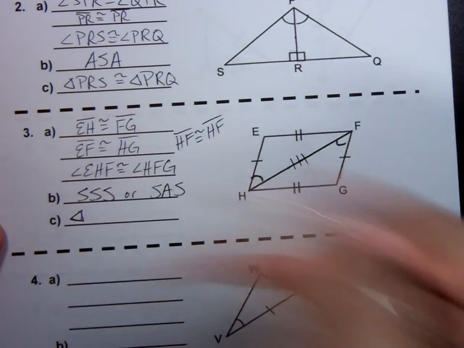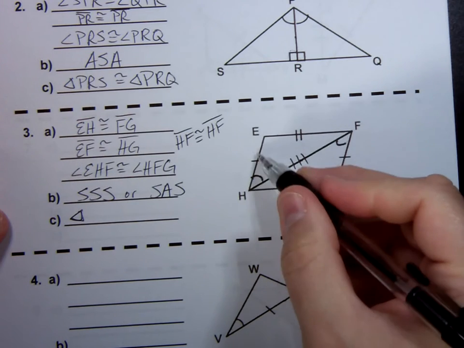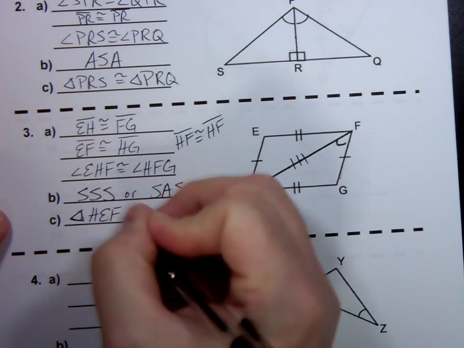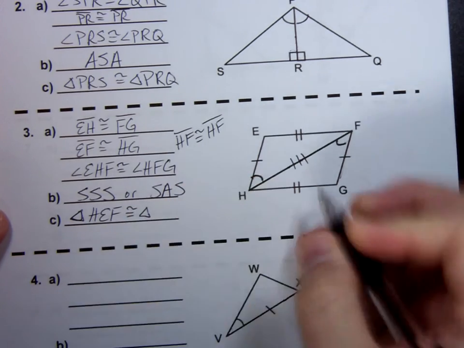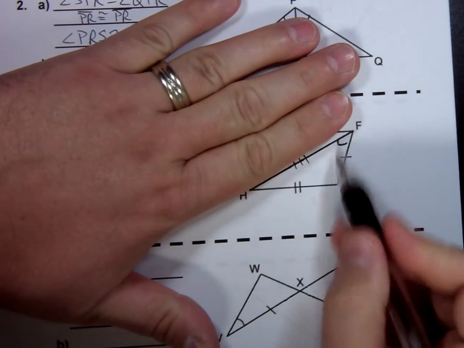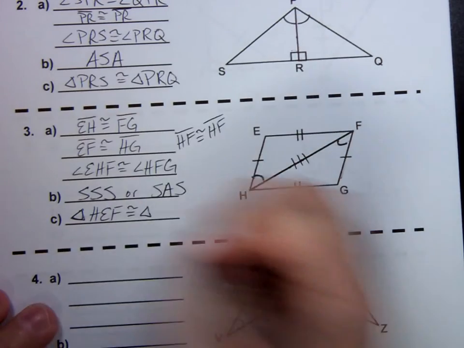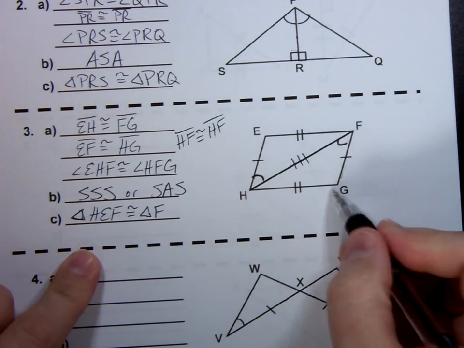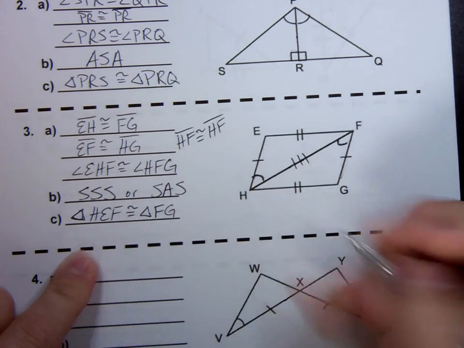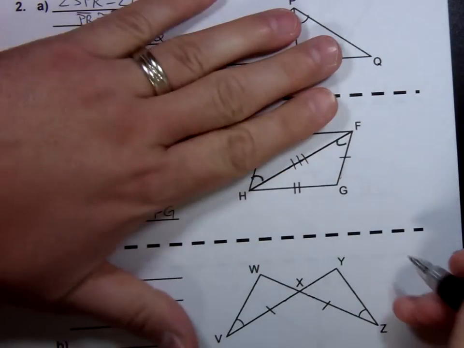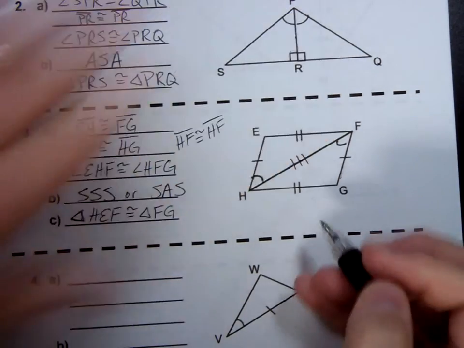I'm going to name the first triangle, triangle HEF. And in this triangle, angle H is congruent to angle F from the other triangle. So H corresponds with F, E corresponds with G, and in triangle HEF, angle F corresponds with angle H from the other triangle.